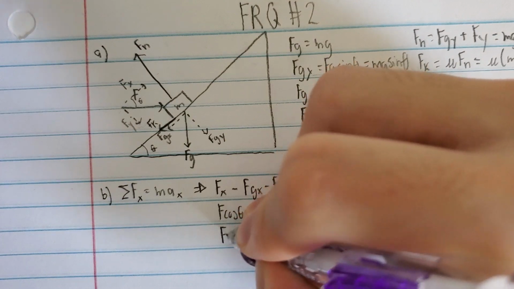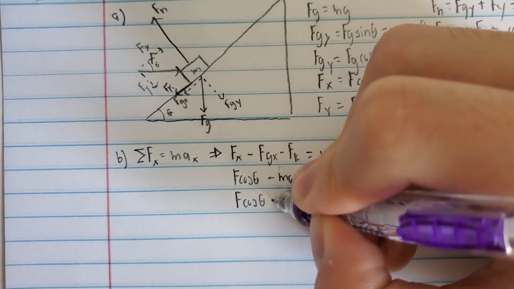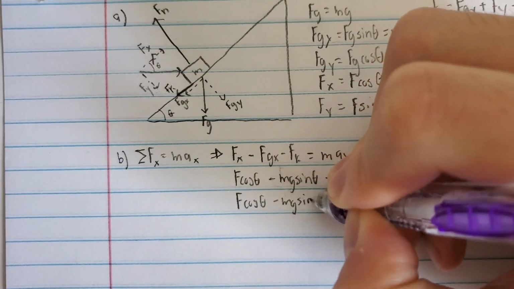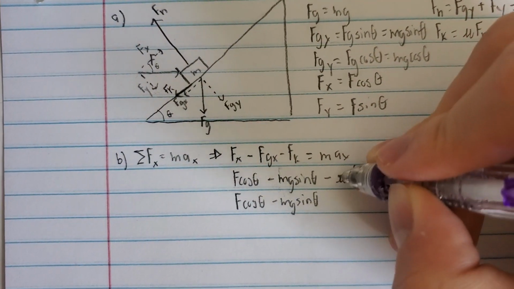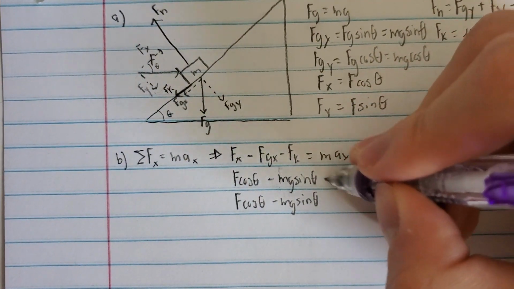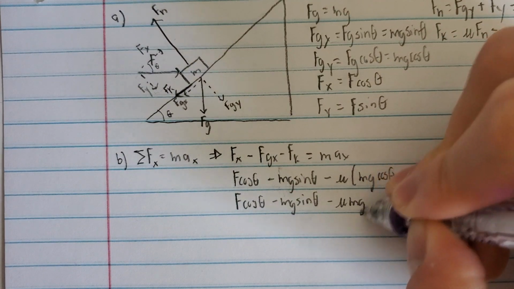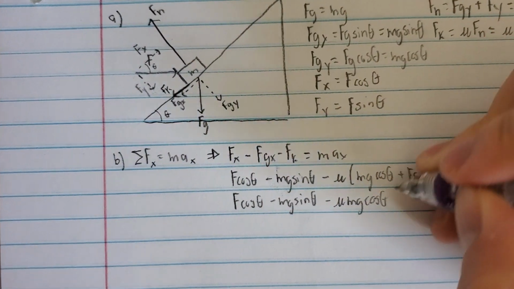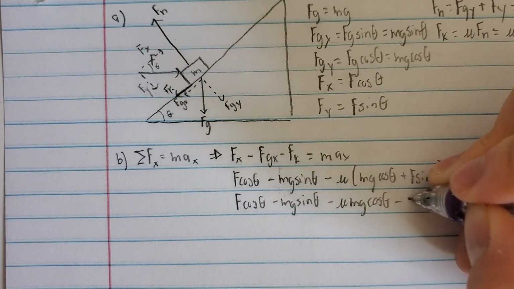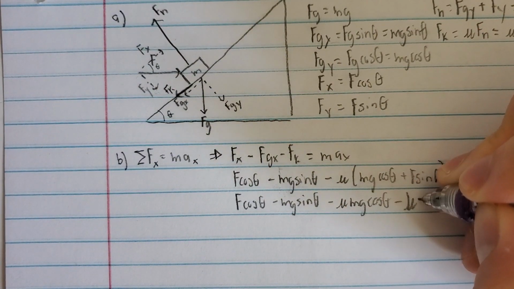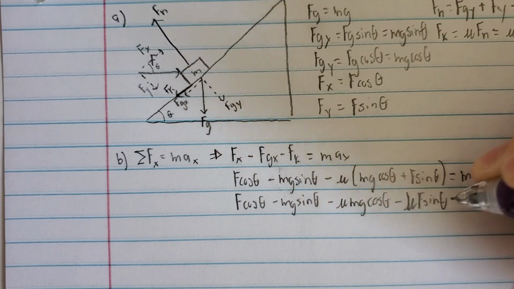Okay, so right now I'm going to distribute the mu to the terms in my parentheses. All of this is the same right here. And I'm going to distribute the negative mu. So I'm also distributing the negative. So this is going to be equal to minus mu times mg cosine of theta. That's the first term. And this is going to be minus mu times F sine of theta.